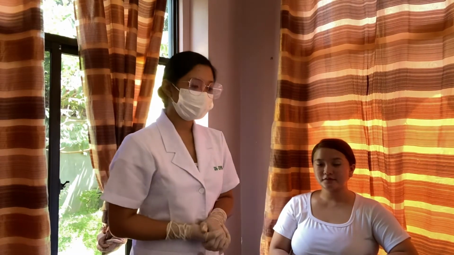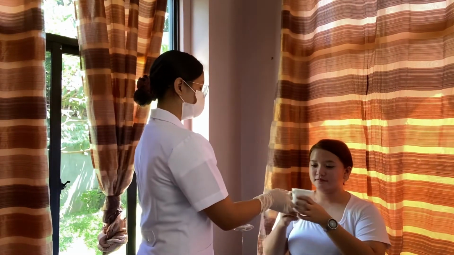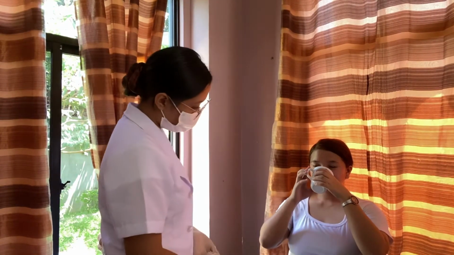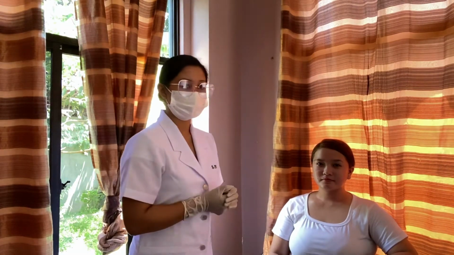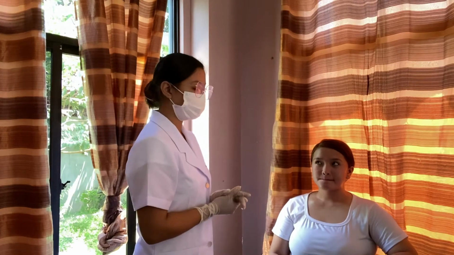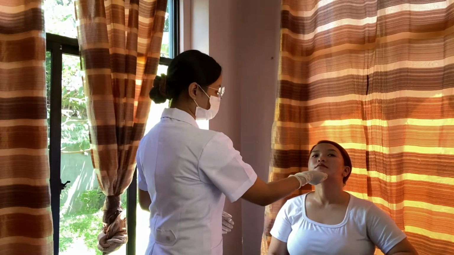Inspect the neck as the client swallows. First, I will give my client some water. Can you please drink water? I'm going to inspect the neck in neutral position. It's normal. I didn't see anything. And I'm going to inspect the neck in hyperextended position. Can you please change it? Okay, I can see nothing.